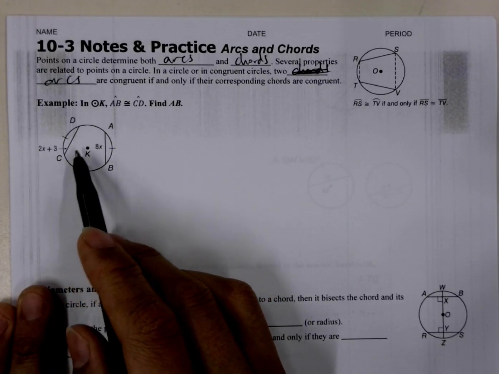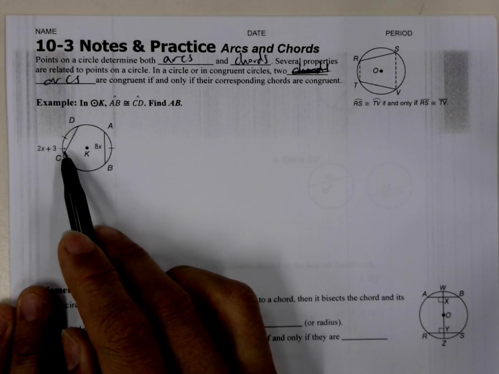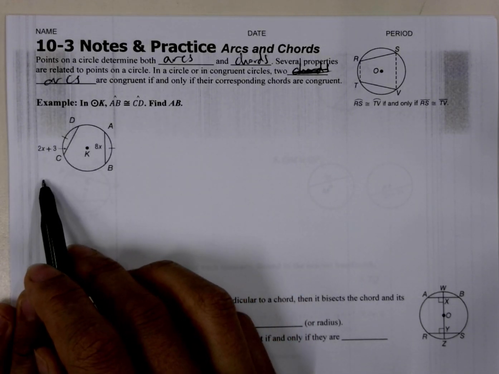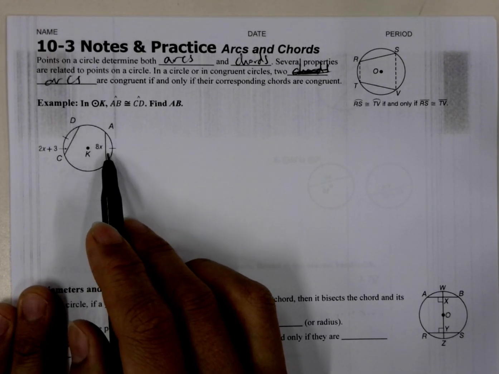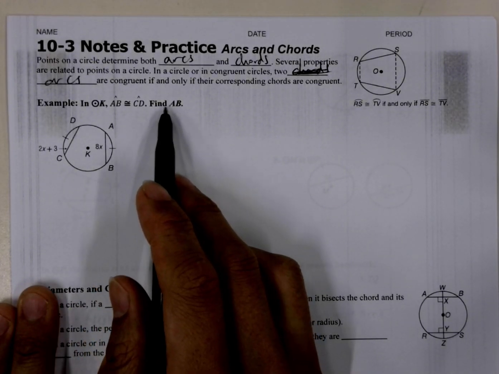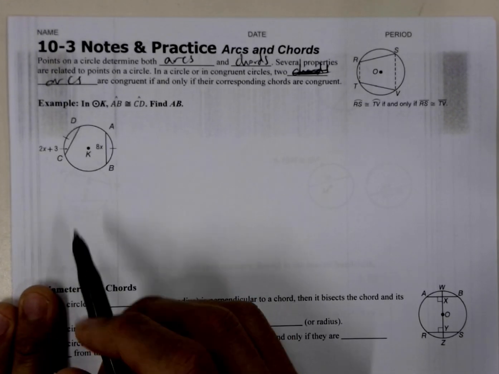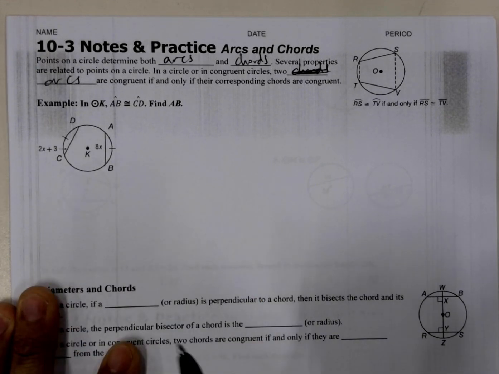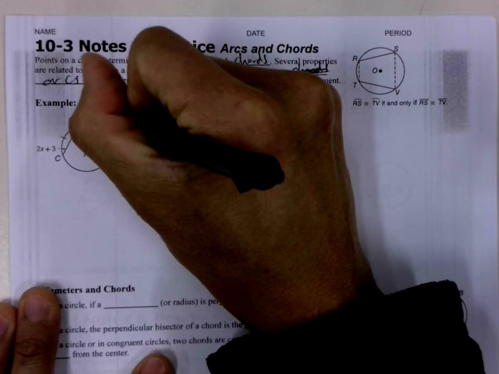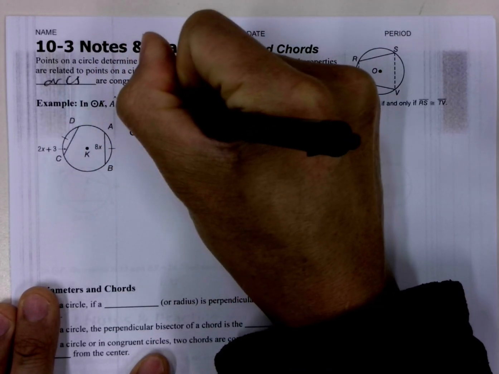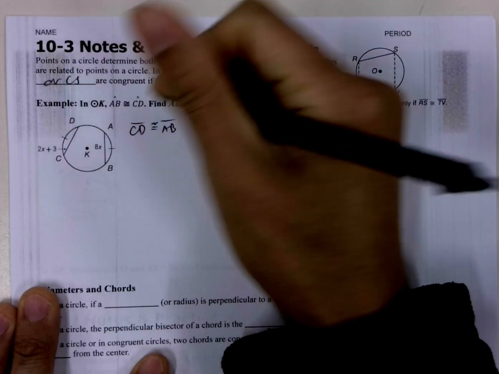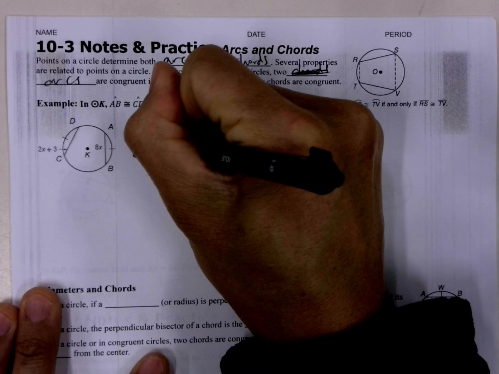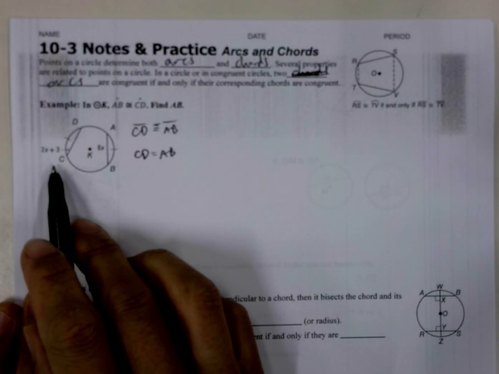We're given that arc AB is congruent to arc CD. We can see the lines that we're accustomed to marking their congruence. And now we need to find AB. Okay, so now we need to find not arc AB, but the chord AB. Since we know that the arcs are congruent, then that means that the chords are congruent. So we could say CD is congruent to AB, which means that the length of CD is equal to the length of AB, which means we can create our equation.